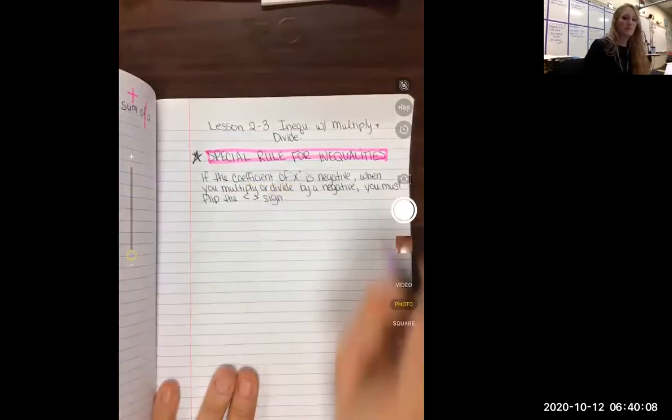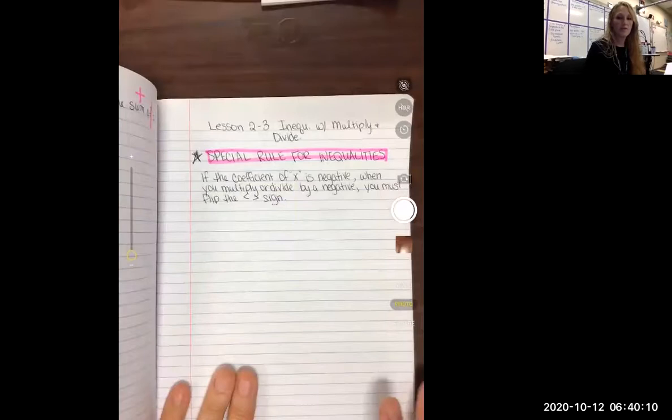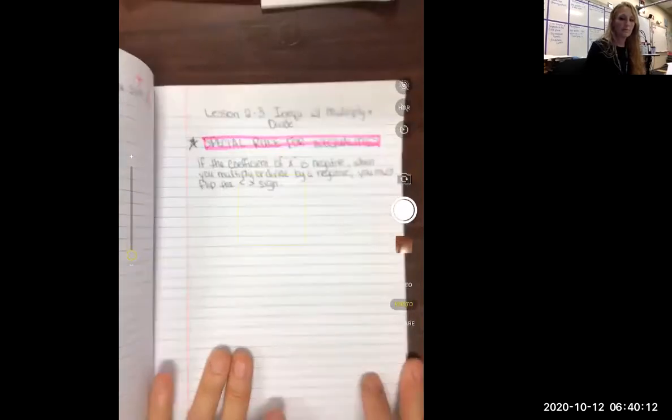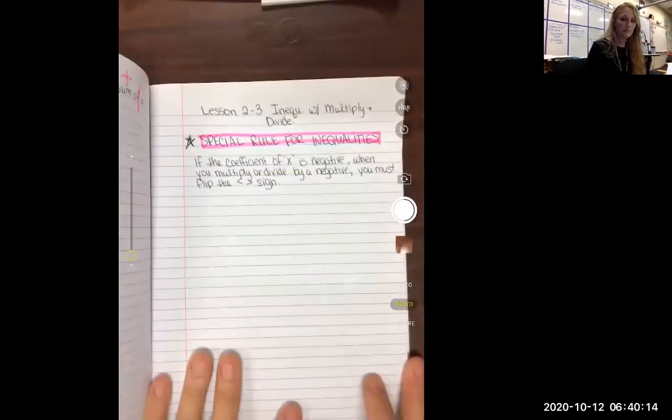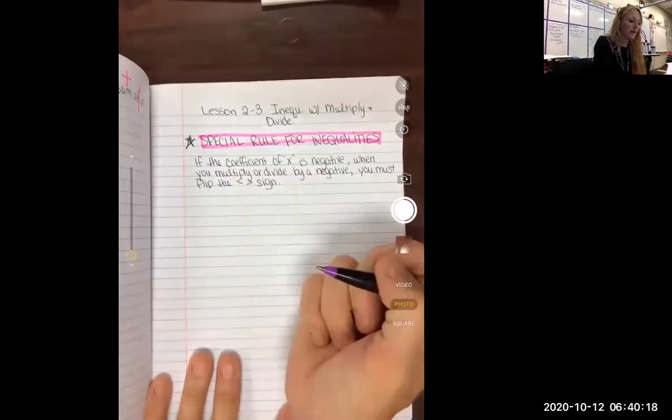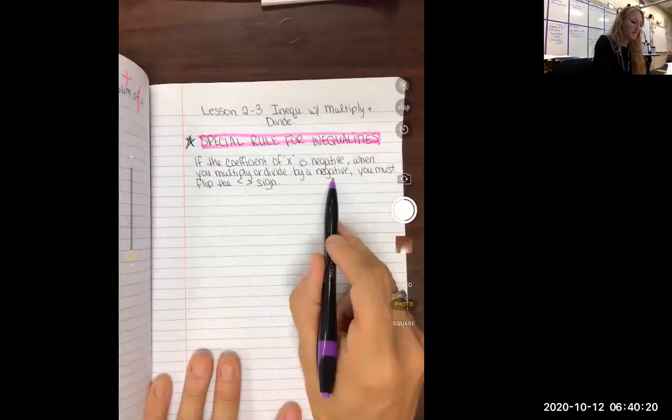So you have to flip it the other direction if your coefficient of x is negative and you multiply or divide by a negative to both sides.